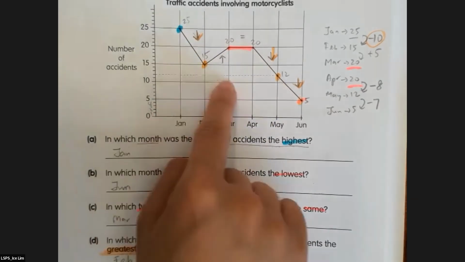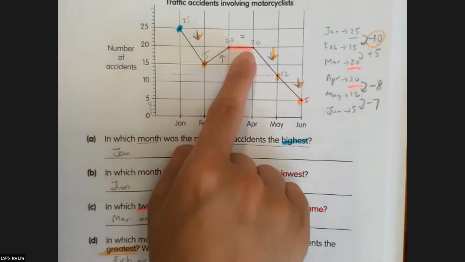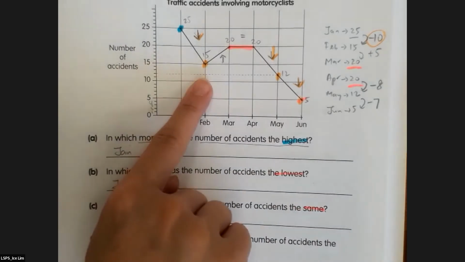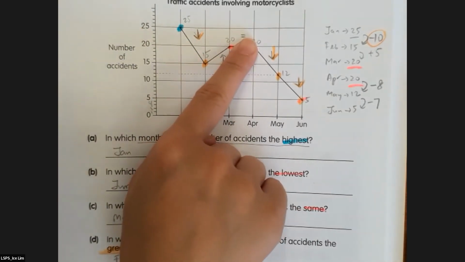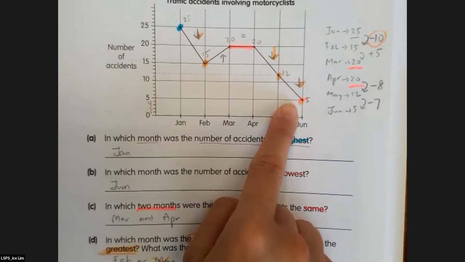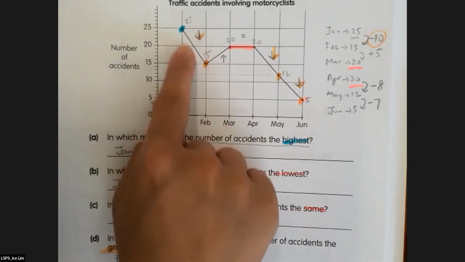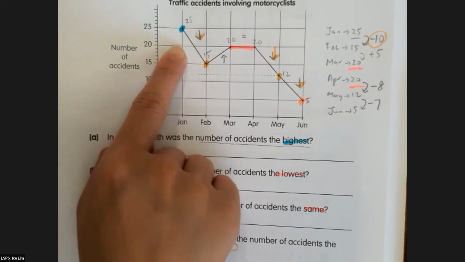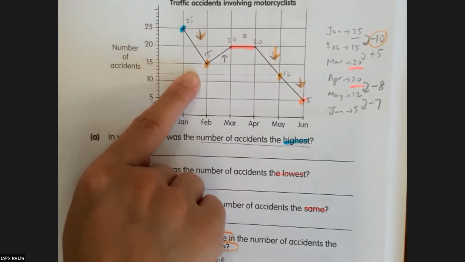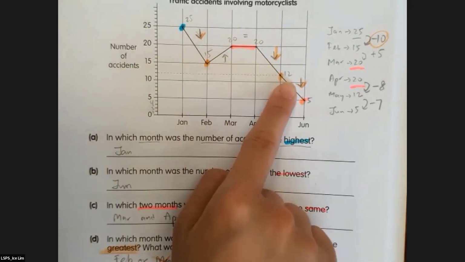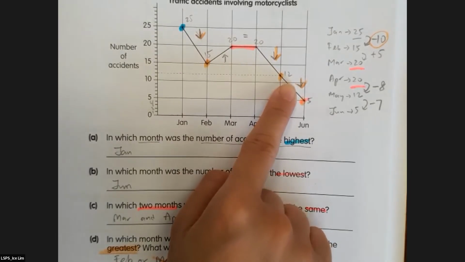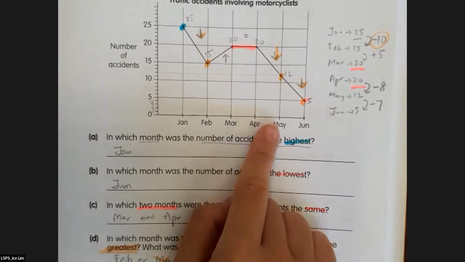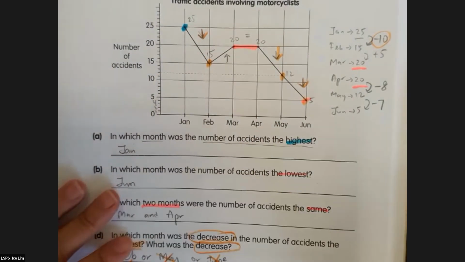So if I just look at the line and describe, I can say the flat line tells me that there's no difference, it is equal. The line goes upward, that means increase. The line goes downward, that means decrease. If the slope is steep, that means the increase is very big or the decrease is very big. If the slope is gentle, maybe the change is not so much. Can you understand?